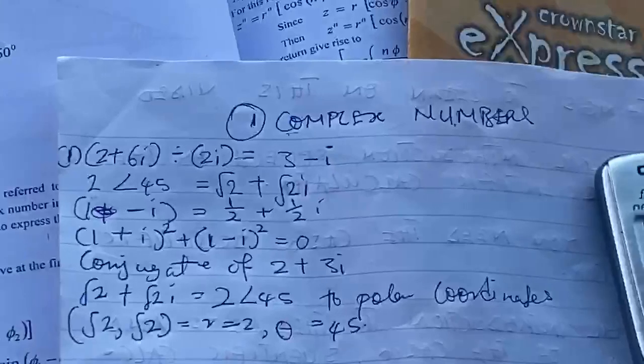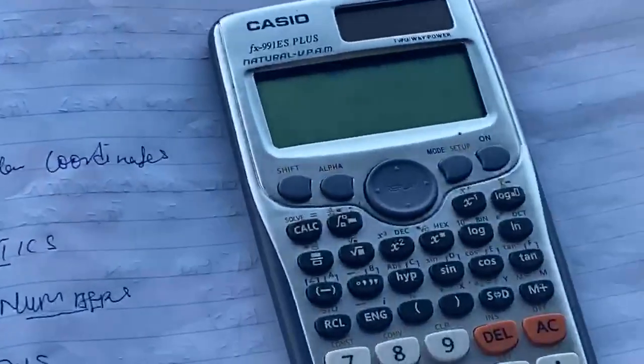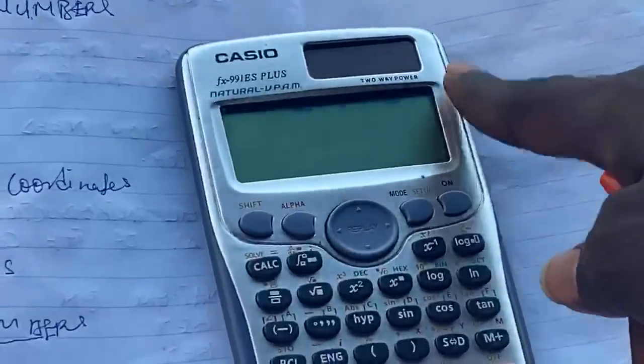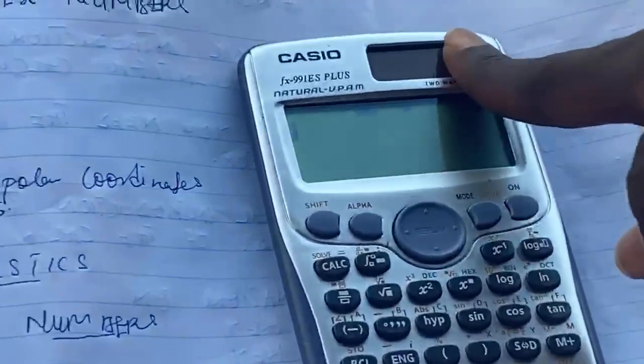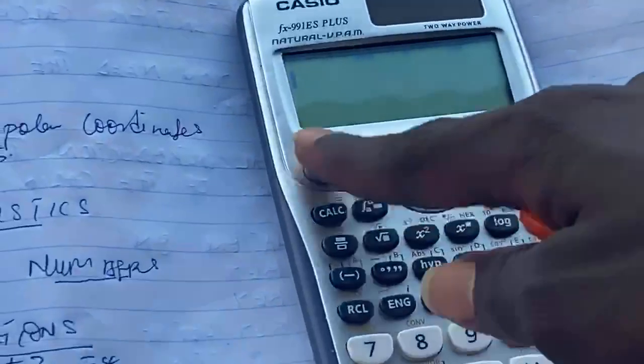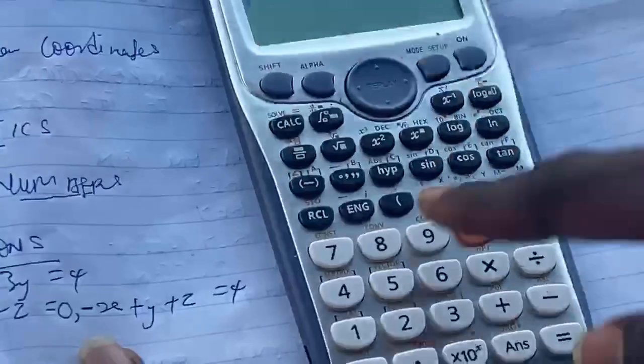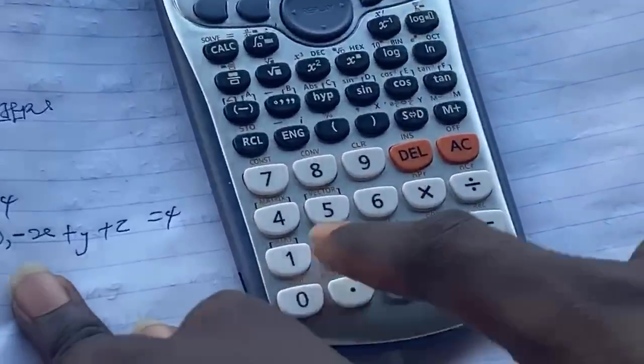Then you are given a question now. The next one is that you are given a question in polar form and you have to put your answer in rectangular form. Like we know before, our answer is already in rectangular form in our mode setup. So we don't need to change our mode setup. Rather, we need to change our input method by pressing shift, then pressing 2.